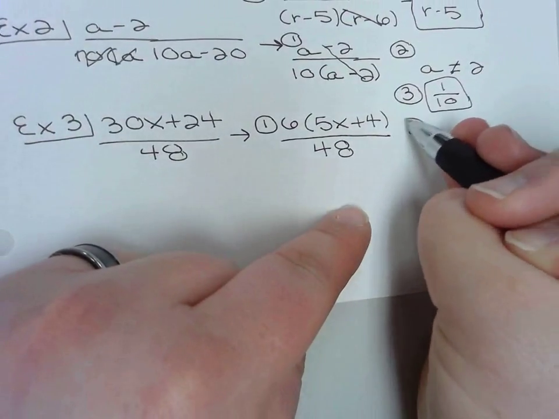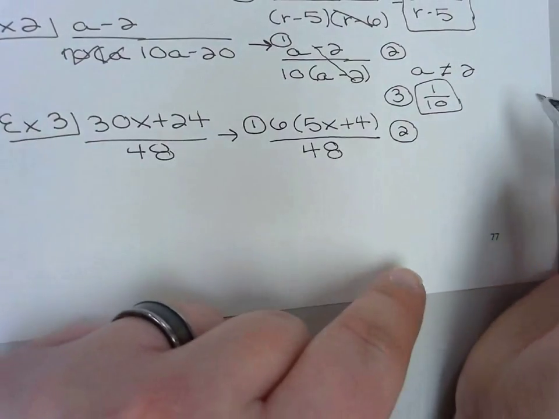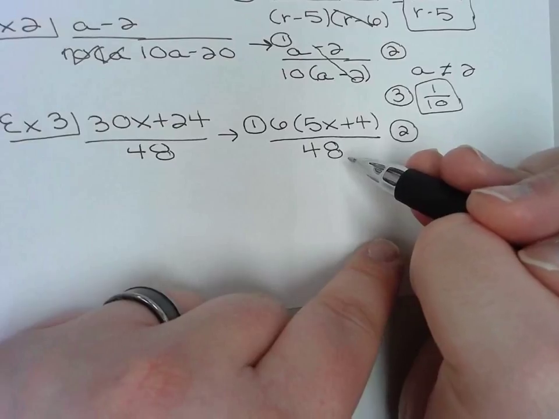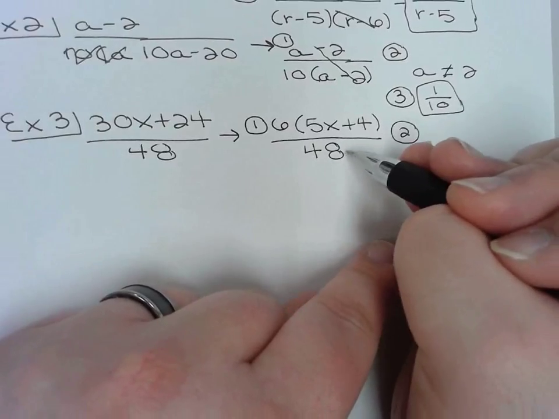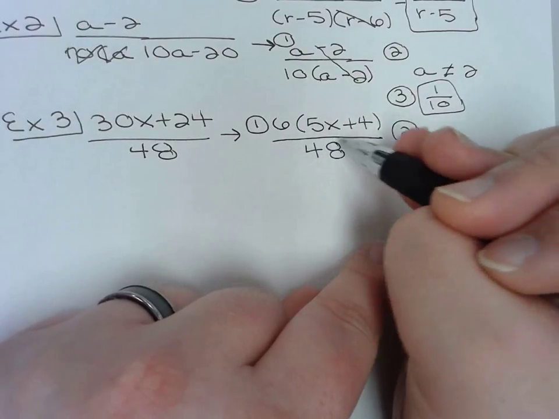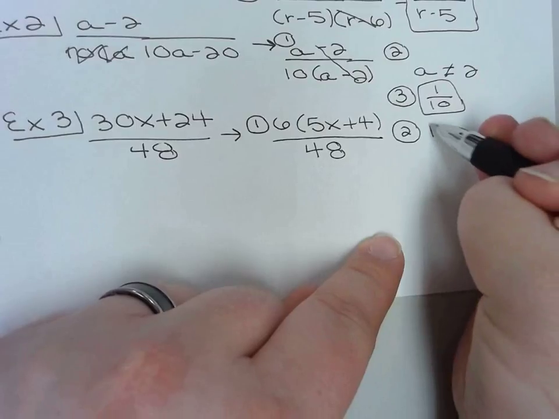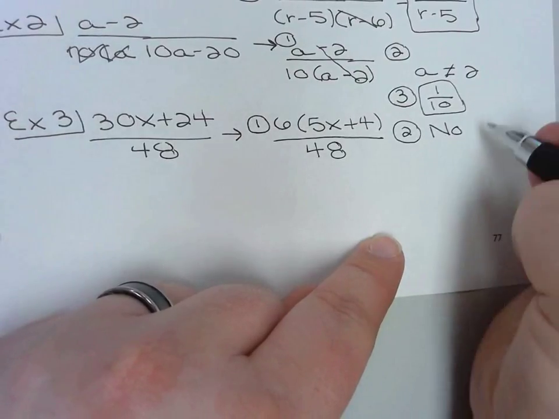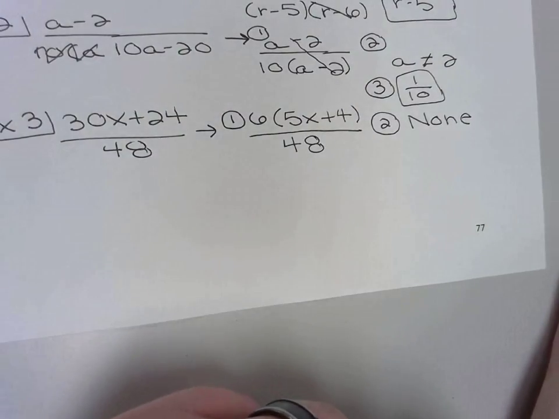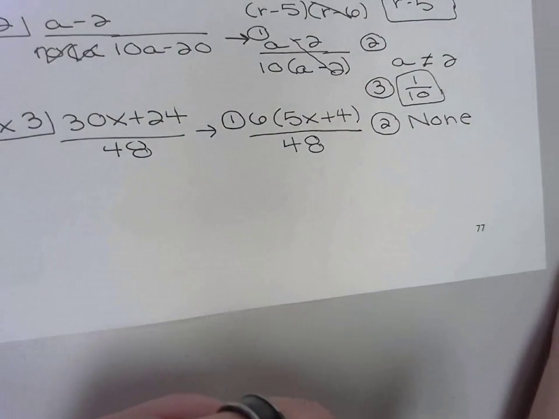Step 2, tell me the restricted values. Tell me what values cannot exist. Is there any value that I plug in for x that will give me 0 in the denominator? No, because there's no variable. If there's no variable in the denominator, any value I plug in is not going to change this to 0. So there are no excluded values. You can just put none.